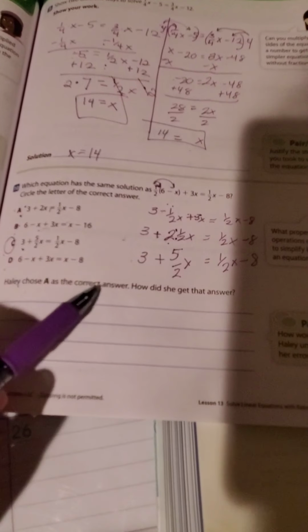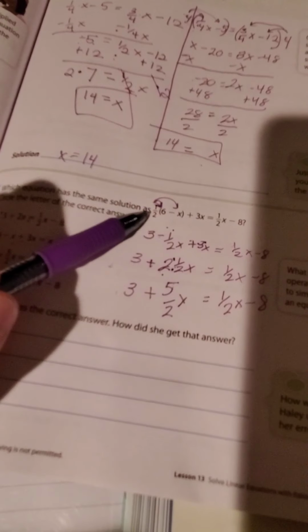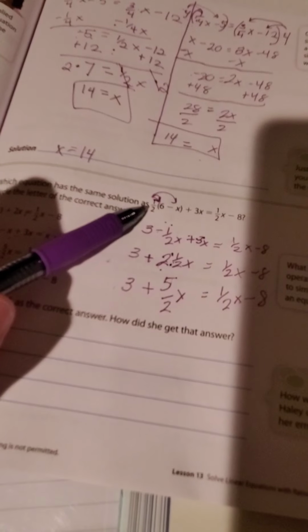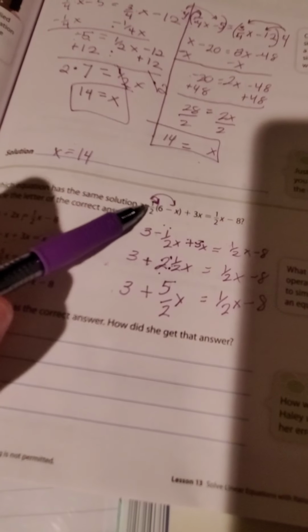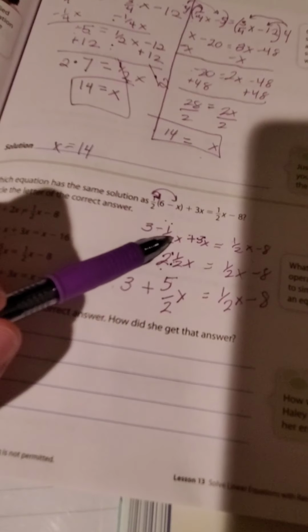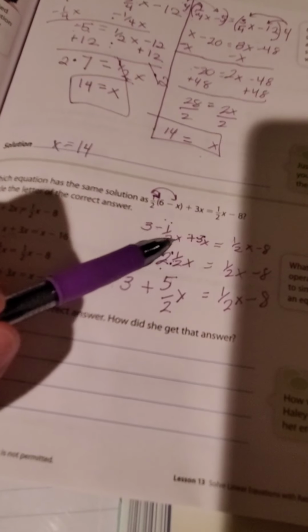Now it says Haley chose A as the correct answer. How did she get that answer? I'm assuming that she made a mistake with her distributive property up here. Maybe she forgot to multiply the 1/2 times the x. So then here, instead of having -1/2 x, maybe she just had minus x.